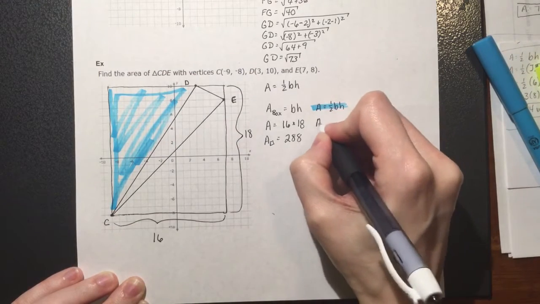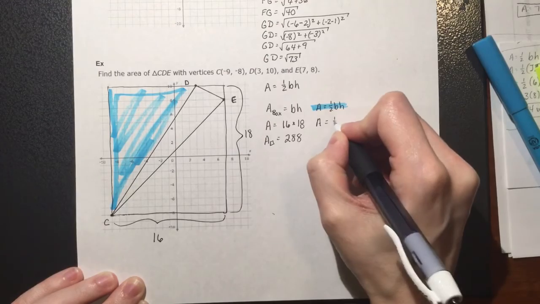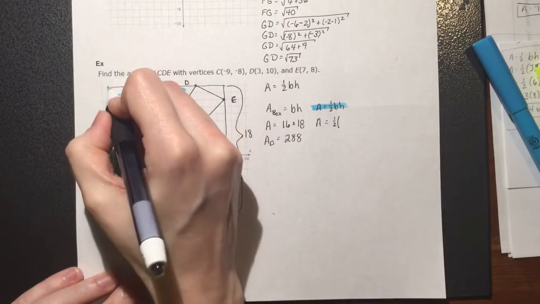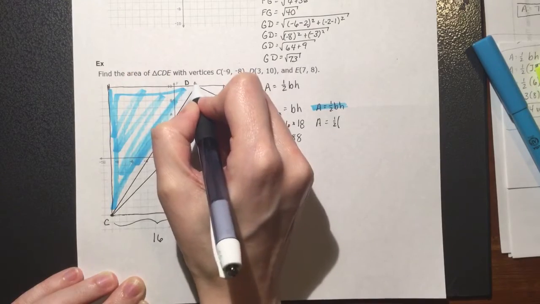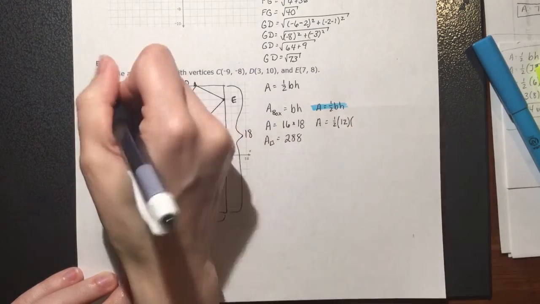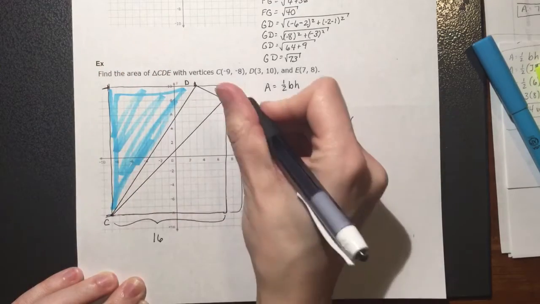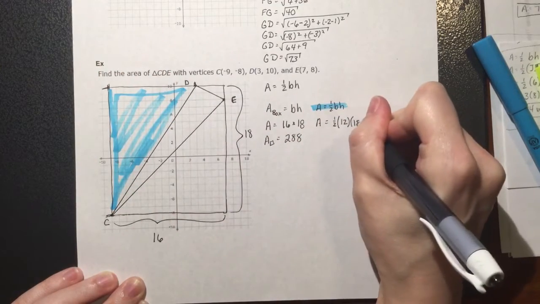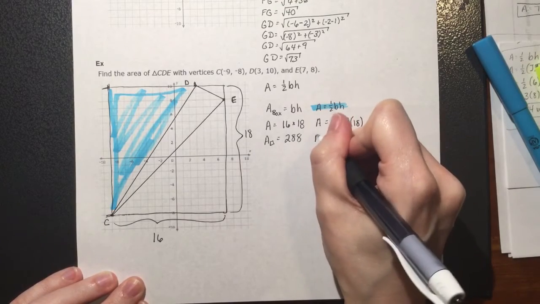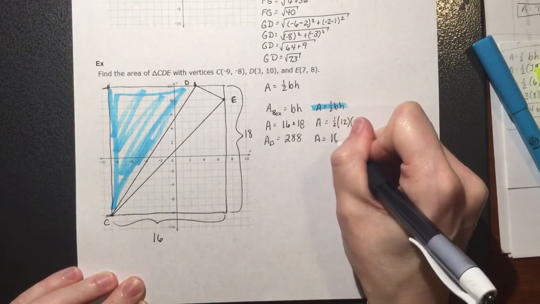So area is going to be equal to 1/2, and our base for this one is going to go from there to D, and that's going to have a base of 12 and a height from there to there, which is going to be the same thing as the height over here, which is 18. And if you do in your calculator 1/2 of 12 times 18, the area is going to be equal to 108.